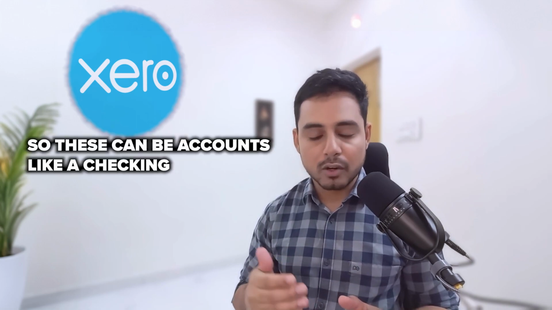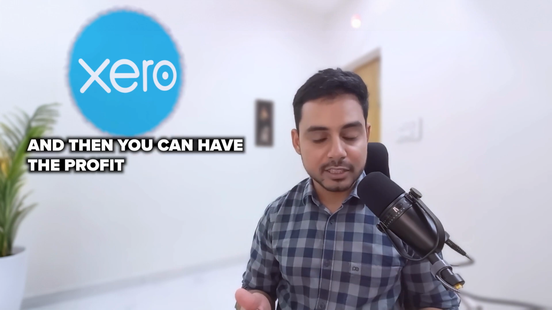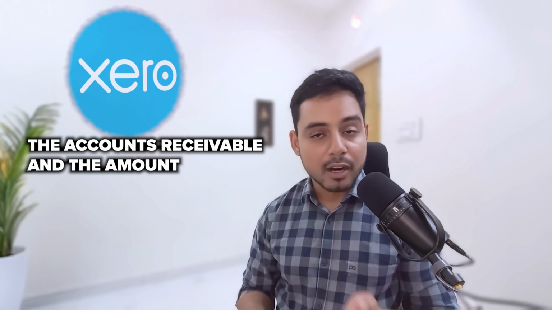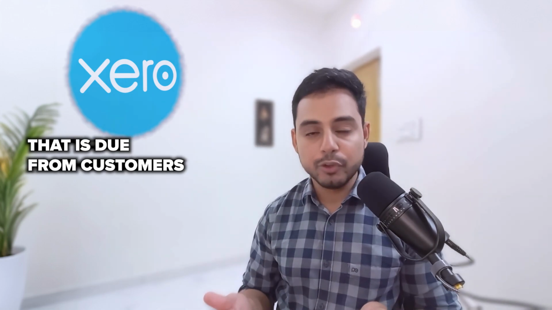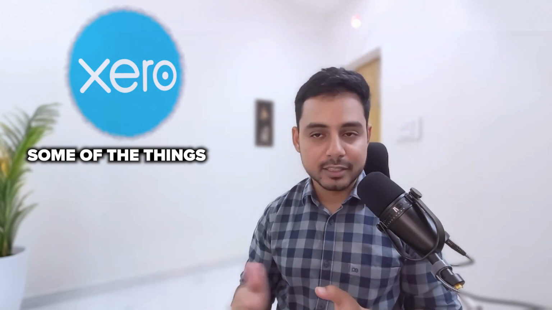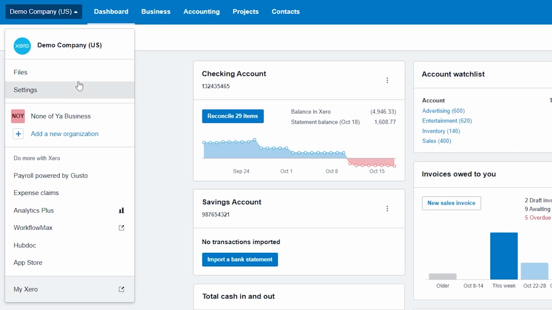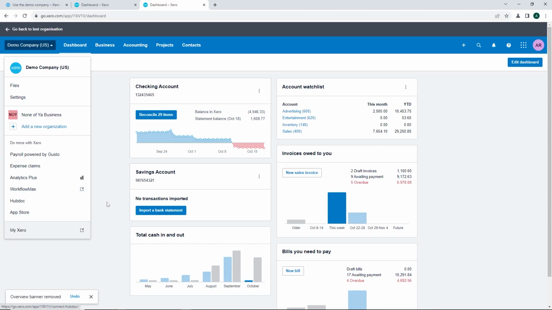So these can be accounts like your checking account, business savings account, and then you can have the profit and loss statement, the accounts receivable and the amount that is due from customers and amount due to vendors. So that is some of the things that you would like to add to the dashboard. And on the top left corner, I have the company menu. I can look at all of the organizations and company files I've set up here.